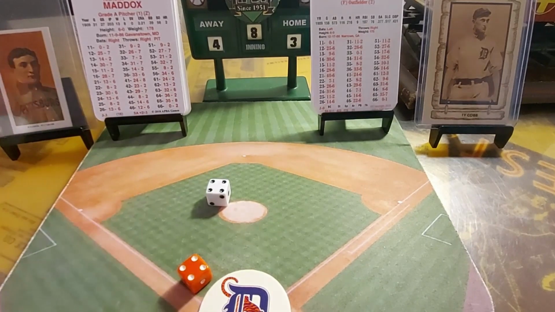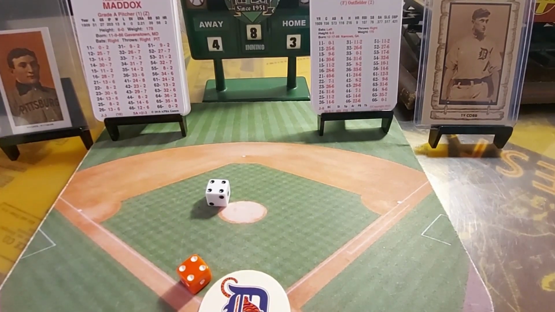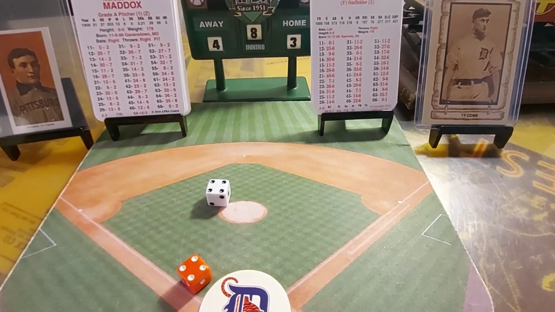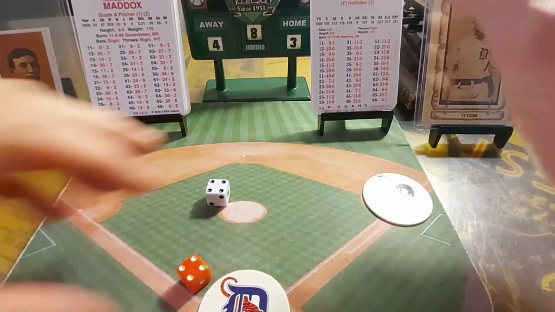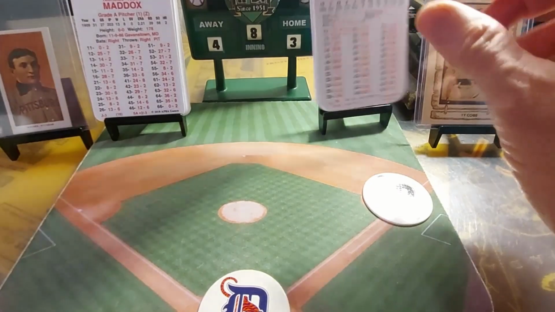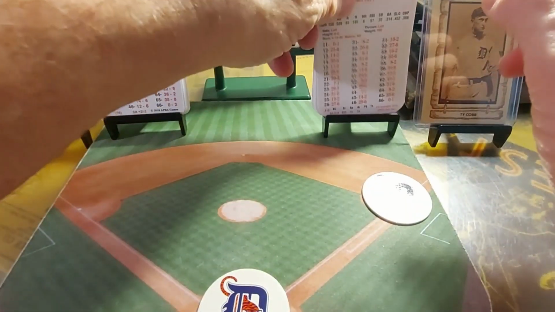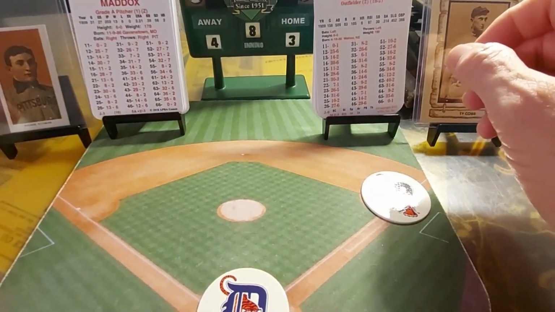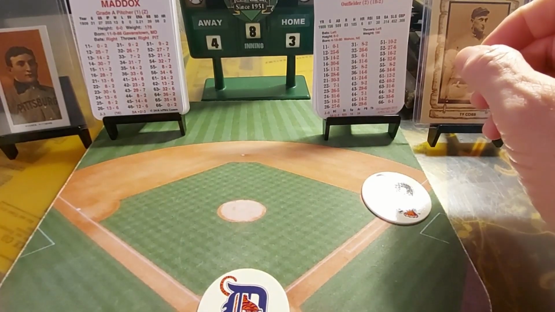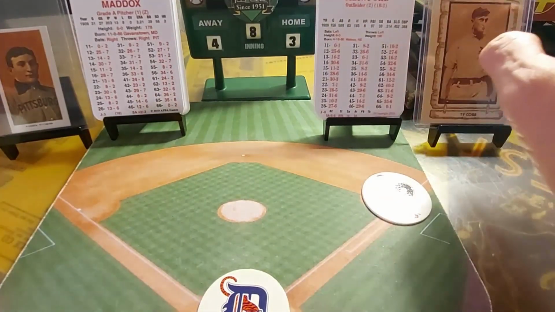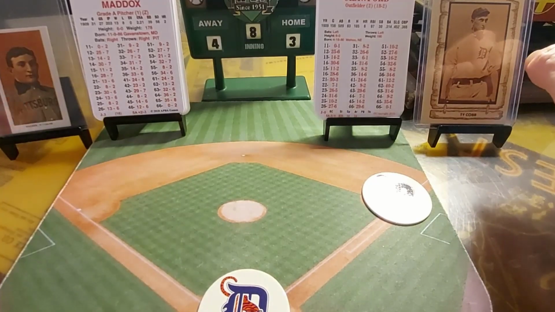4-4 roll is a hard line drive to right field. And Wilson's not going to get to it, so it's a base hit for Ty Cobb. He is 3 for 4 today. So there is a potential tying run at first. Sam Crawford, who has 2 hits himself today, represents the potential go-ahead run. Only hit 6 homers in 1909.